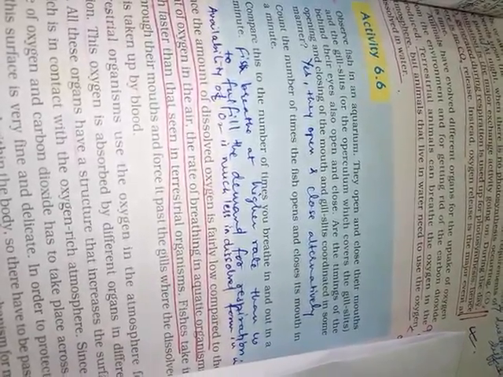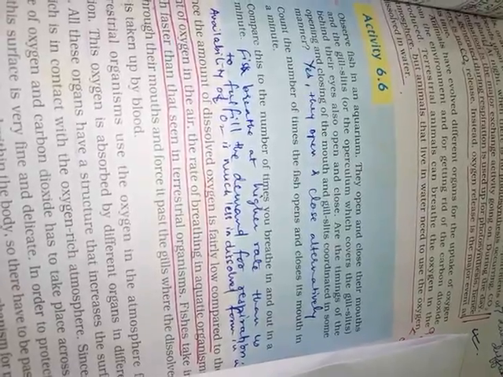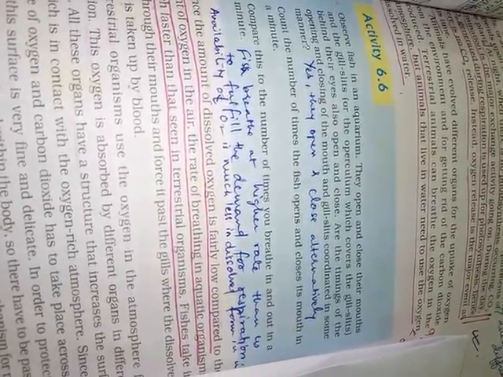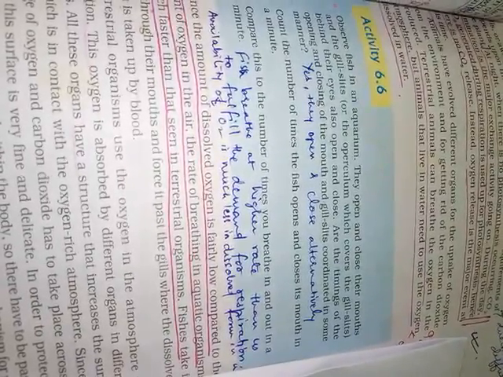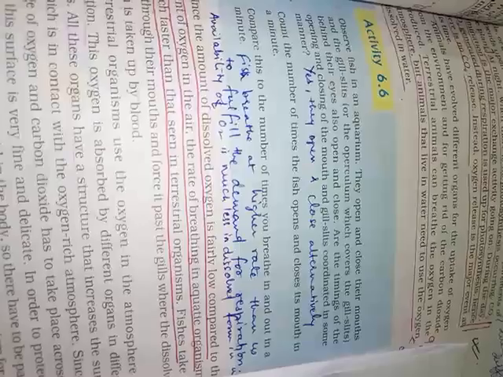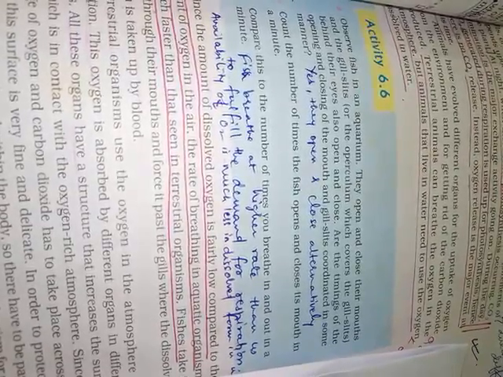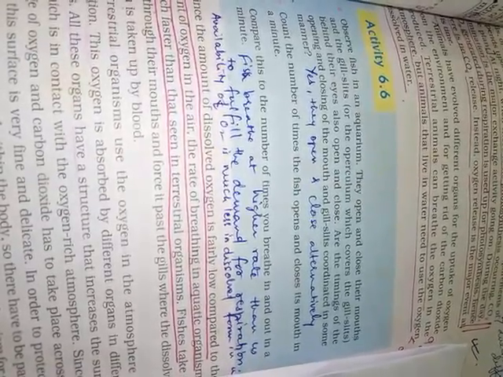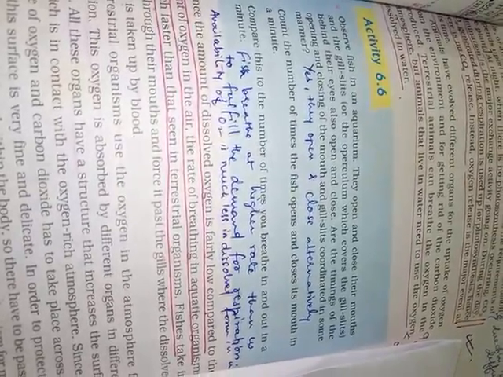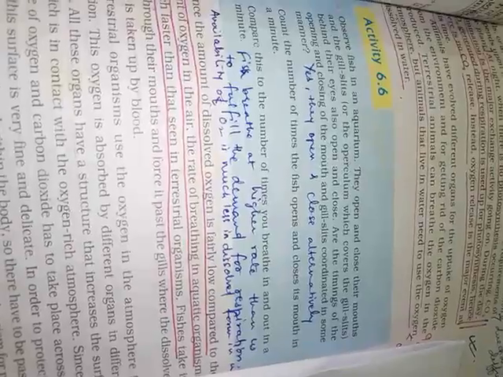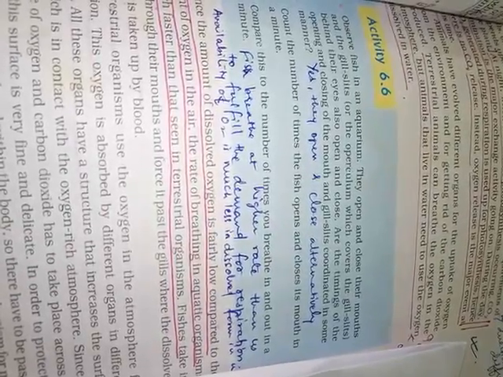and then you will get the breathing rate of the fish, and ultimately will come to the conclusion that fish breathe at a higher rate than us. And the reason, as we have already discussed, is to fulfill the demand for respiration, because the availability of oxygen is much less in dissolved form in water.